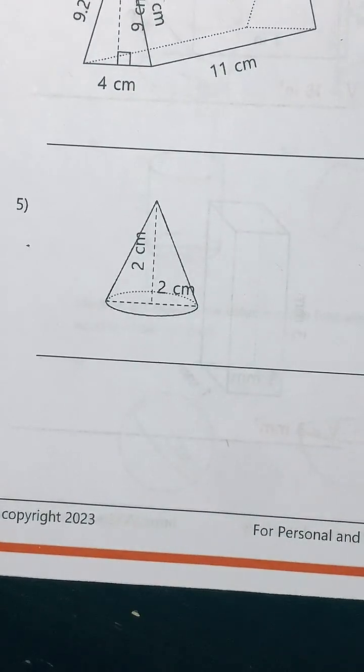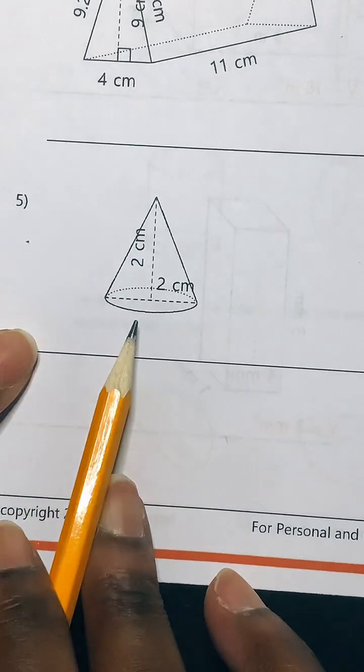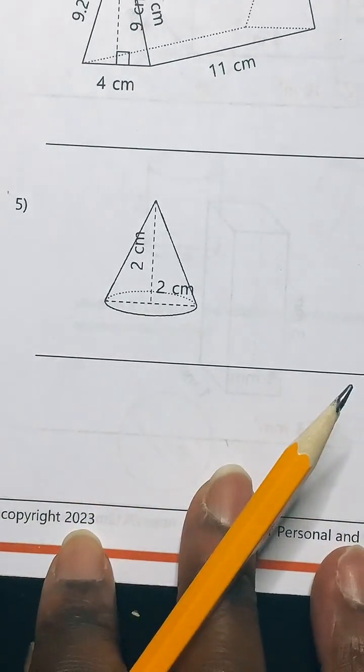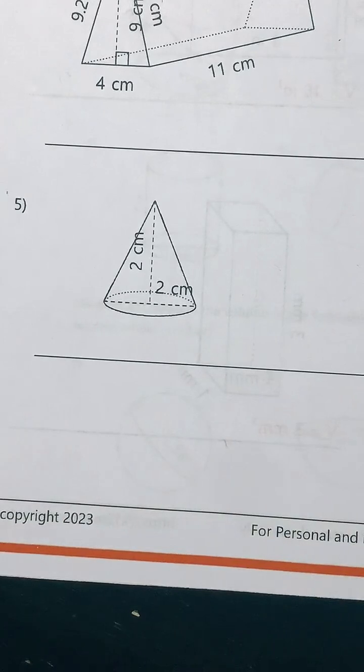This is crazy. Well, let me show you. Remember the little thing that I showed you with rectangles and squares? It's basically base times height, right? What is this shape?